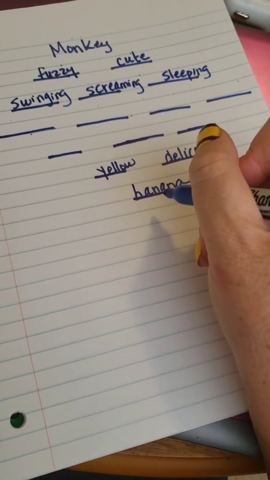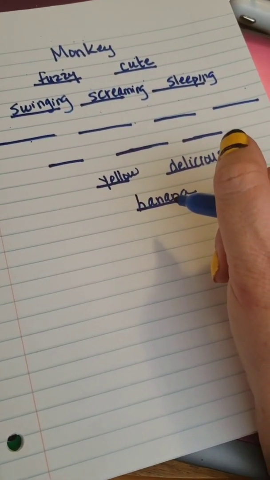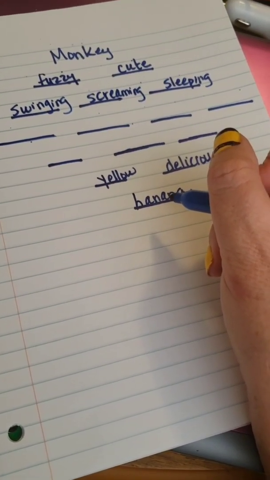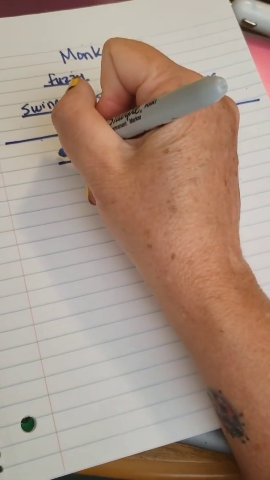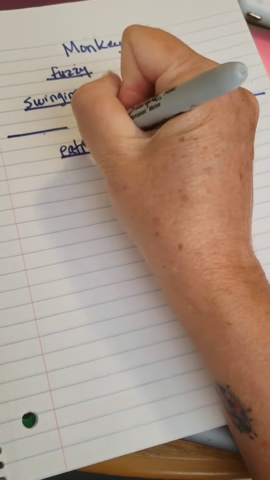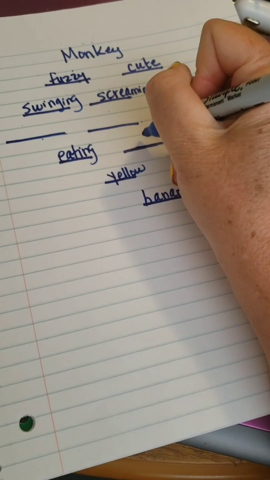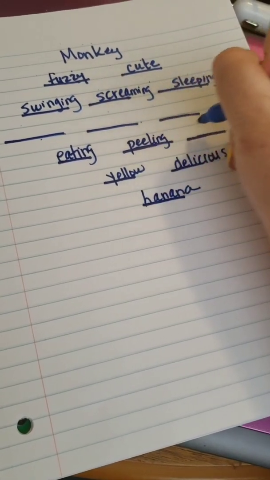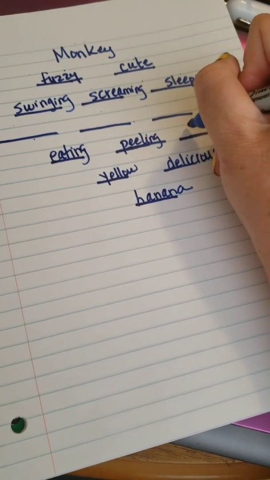And then the banana, right? Now the banana doesn't really do anything, right? So it would be maybe what I'm doing with the banana, right? So I could be eating the banana. I could be peeling the banana. And I could be spinning the banana.